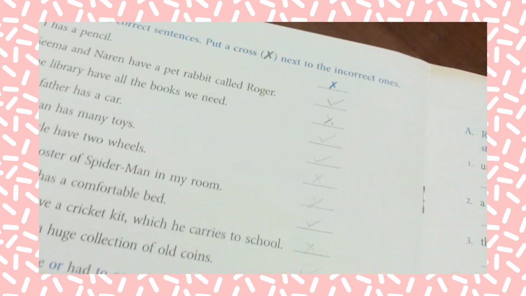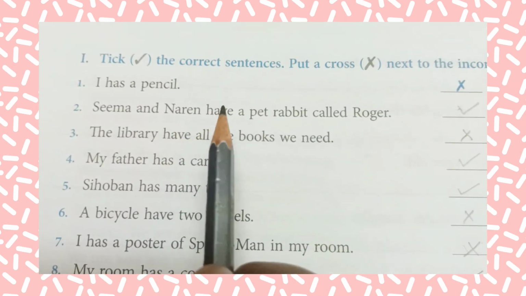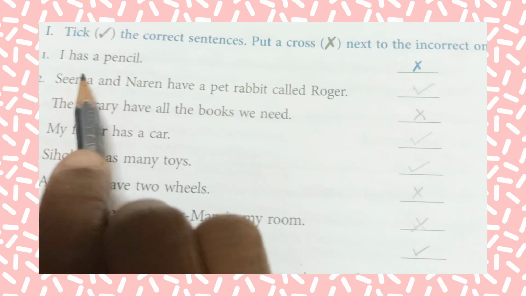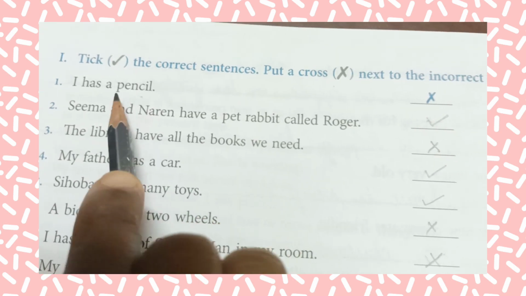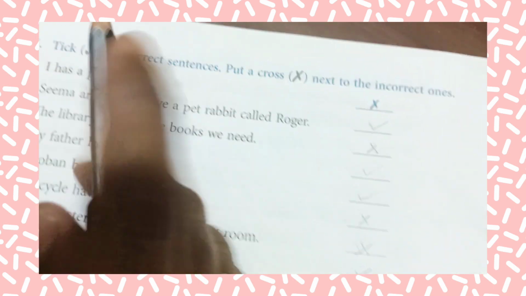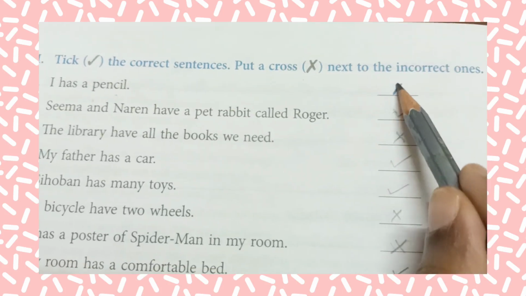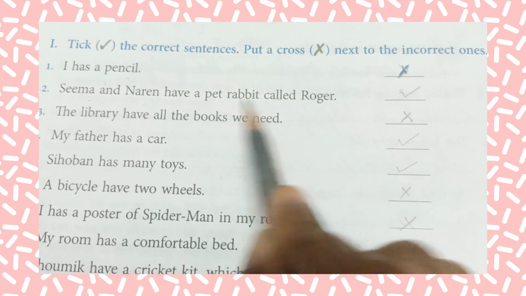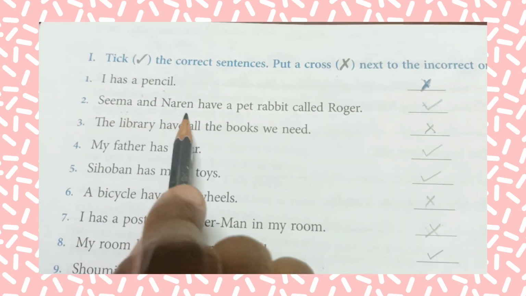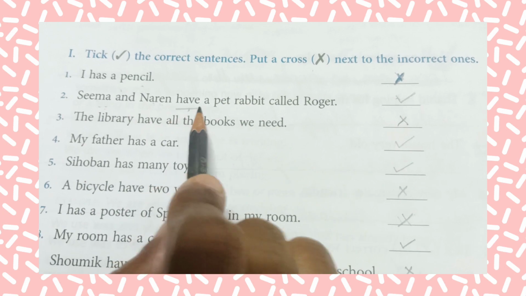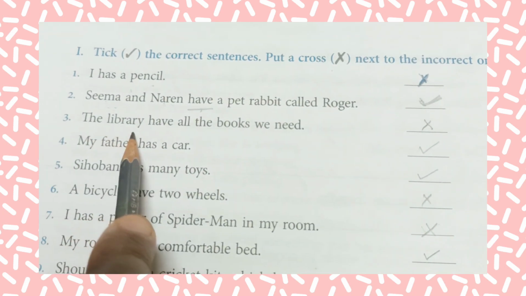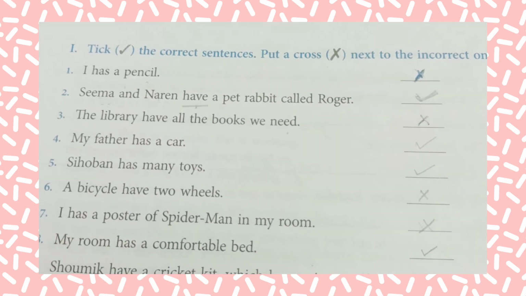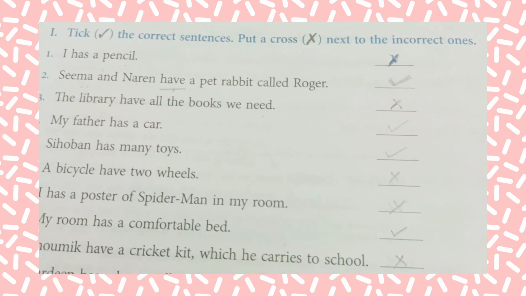Let us check the exercise. Tick the correct answers. Put a cross to the incorrect ones. I has a pencil. Here I has. What do we have to use here instead of has? I have a pencil. So it is wrong. Seema and Naren have a pet rabbit called Roger. Here both is plural. So you have to use have. So put tick for that. The library have all the books we need. It is wrong. It is library. Library has.